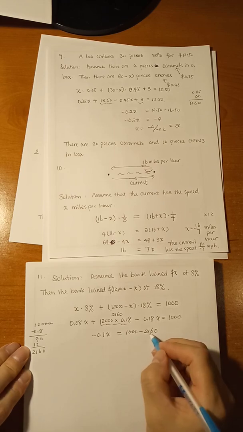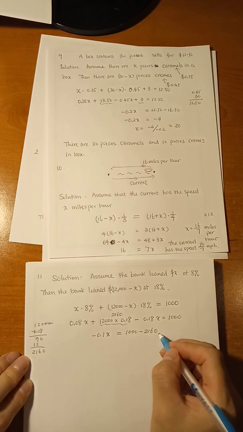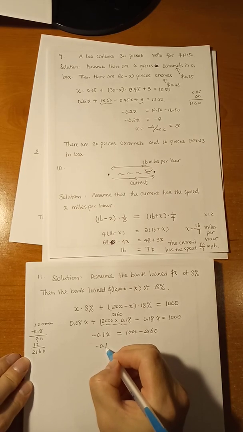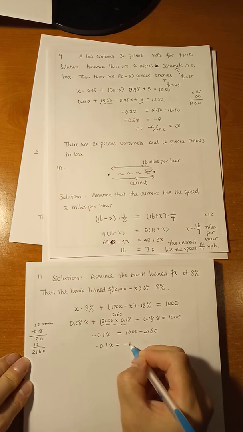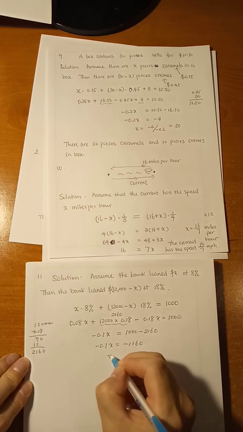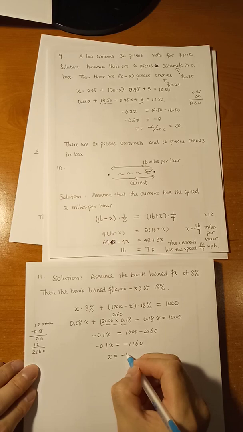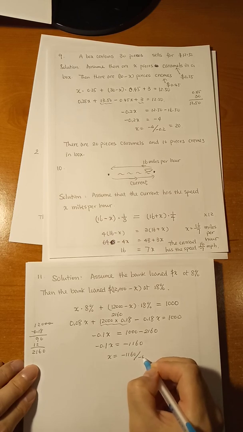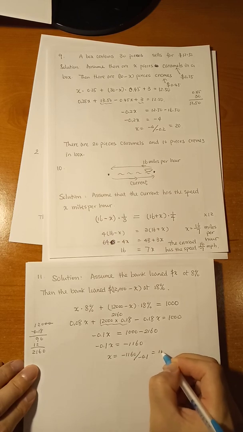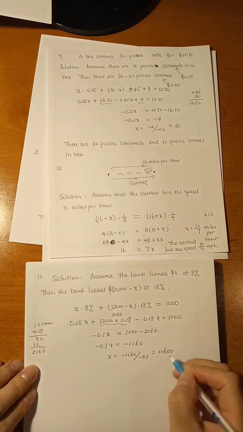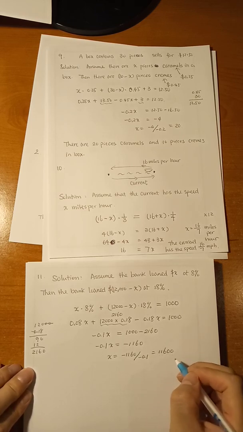It's 1000 minus 2160. So negative 0.1x is negative 1160. So x is negative 1160 over negative 0.1, which is $1160.